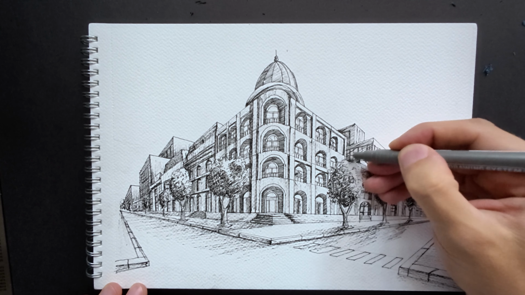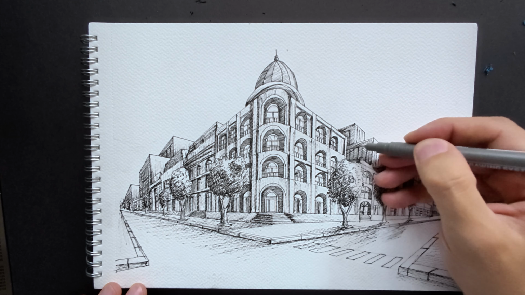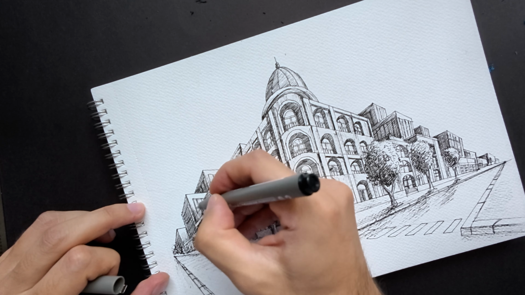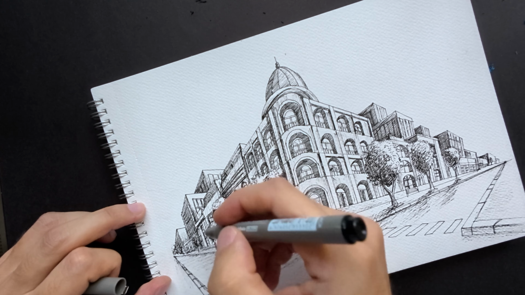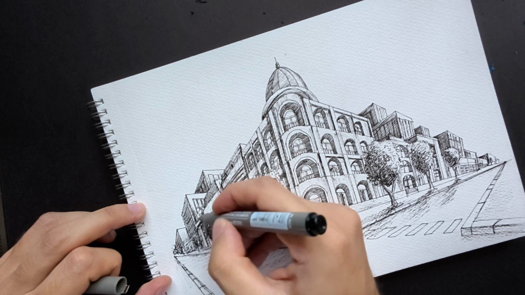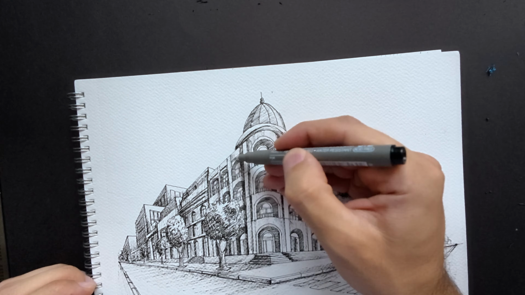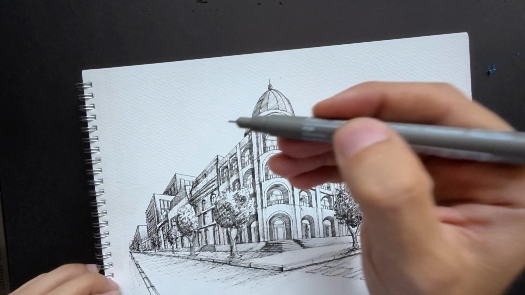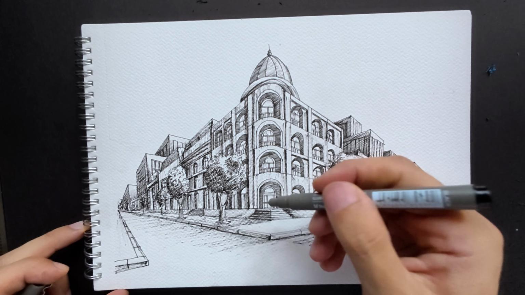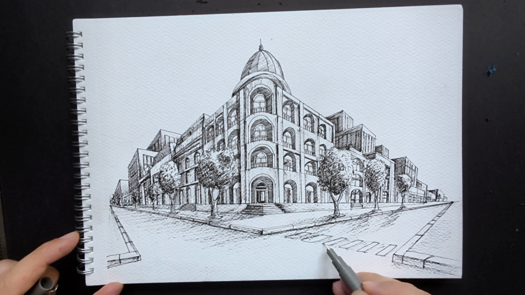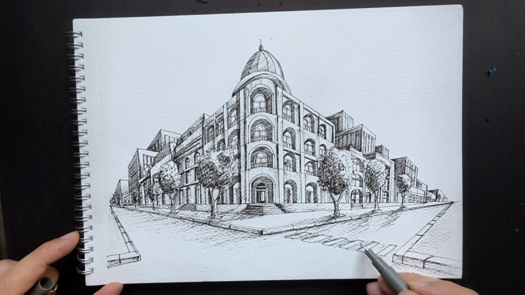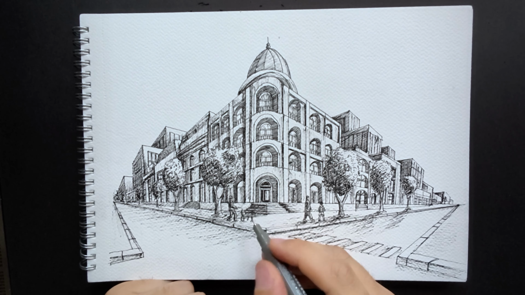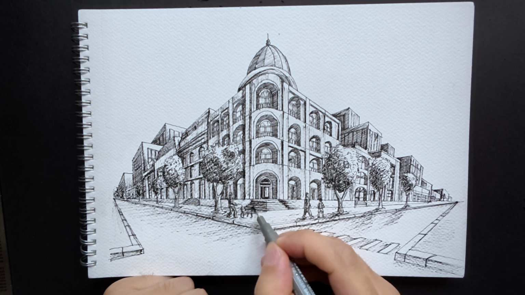I added a few more buildings in the background. I also added some people, which makes the street look more natural.